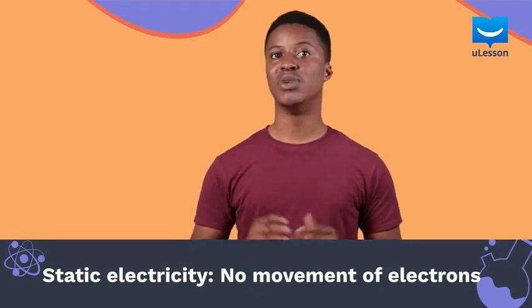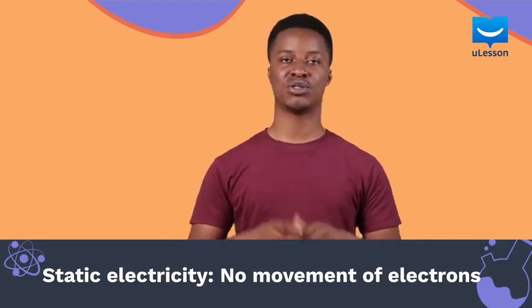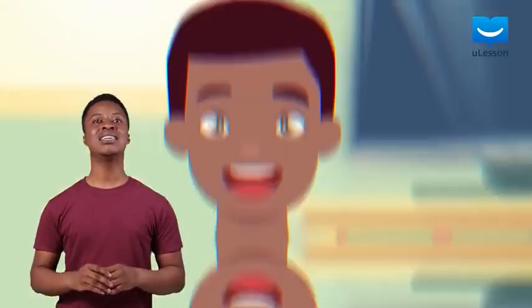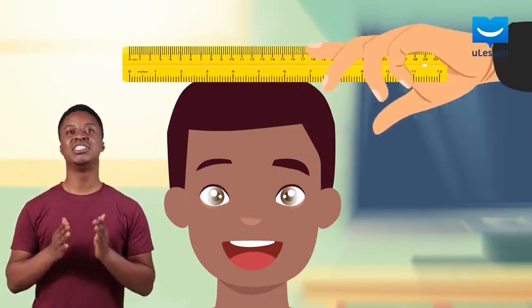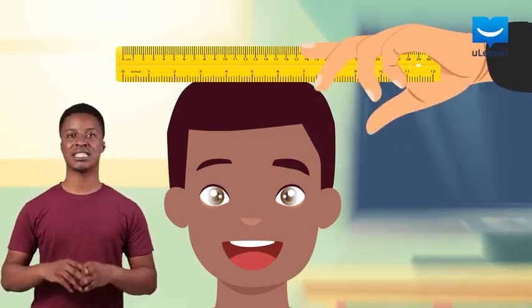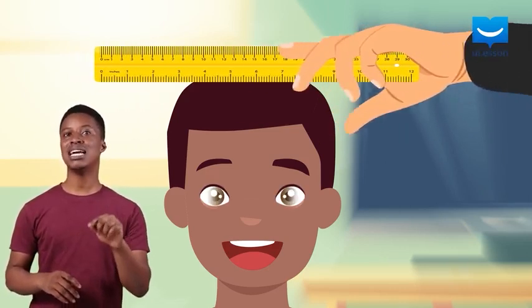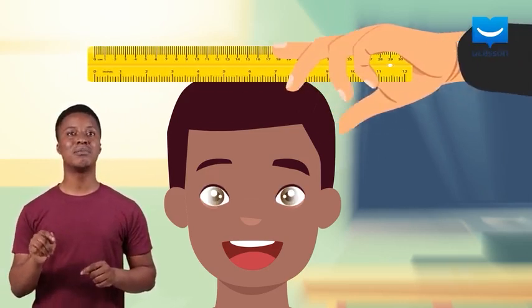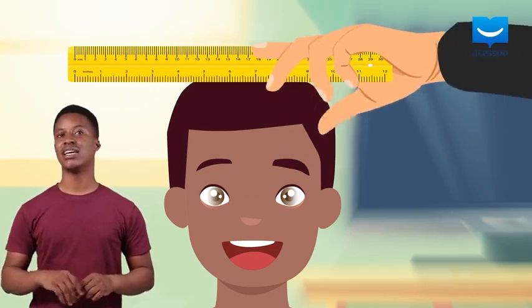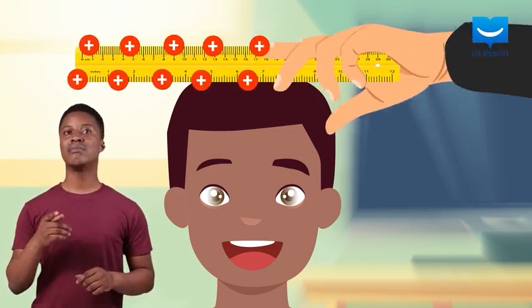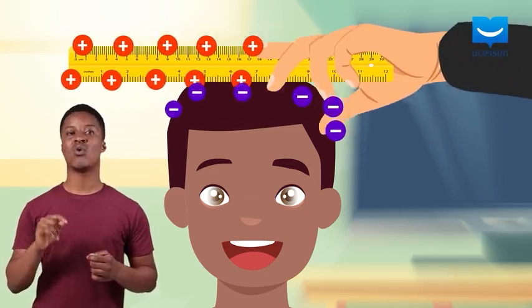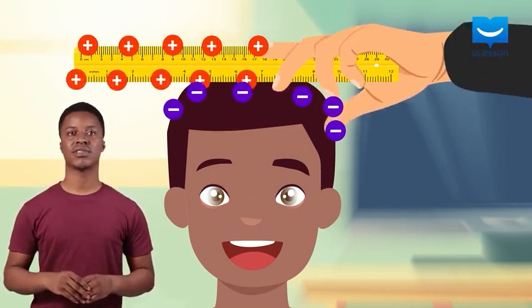Since all forms of matter are made of atoms, they can be made to possess certain types of stationary charges. These stationary charges are referred to as static electricity because there is no movement of electrons. Basically, when two materials come in contact, the frictional force generates electric charges in these materials because some electrons are transferred from one of the materials to the other. The material that loses electrons becomes positively charged, while the material which gains electrons acquires a negative charge.